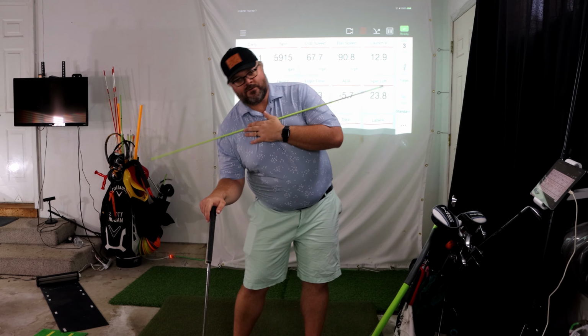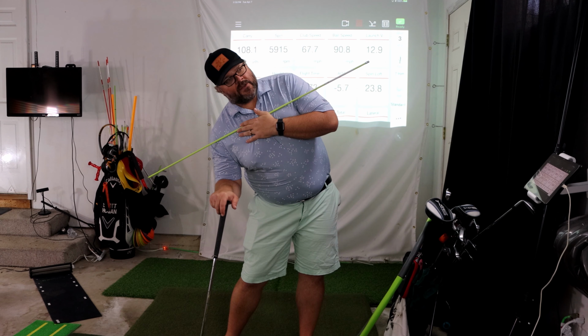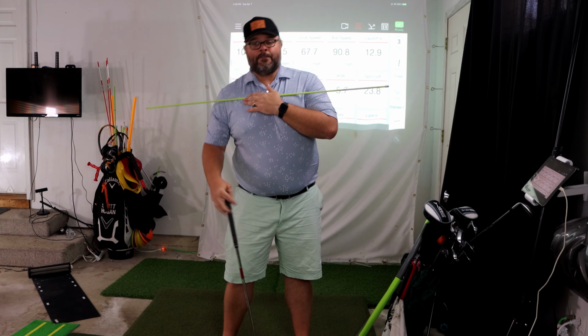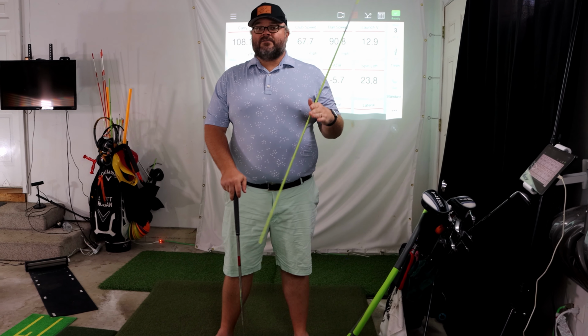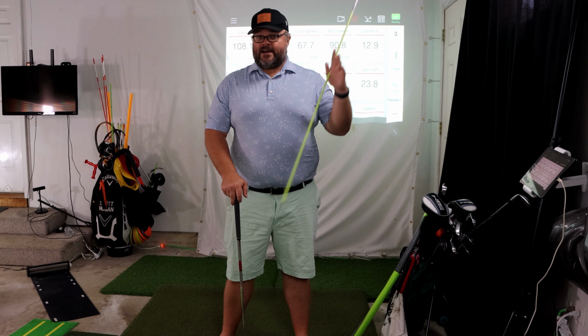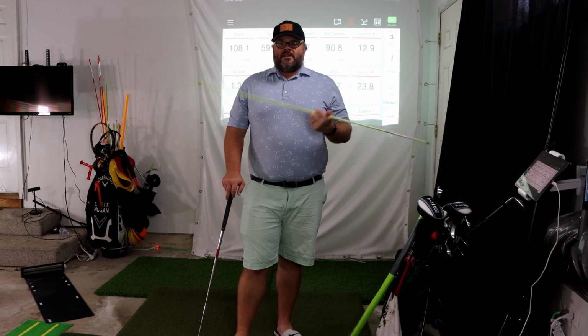If I start to tilt my shoulders back, you're gonna see that everything in general starts tilting up. That way, I'm gonna start having a little bit more of a positive angle of attack or a shallower angle of attack. There's that word shallow for the rest of the golf world. But you're gonna start seeing that happen.